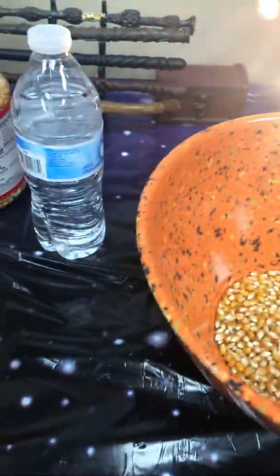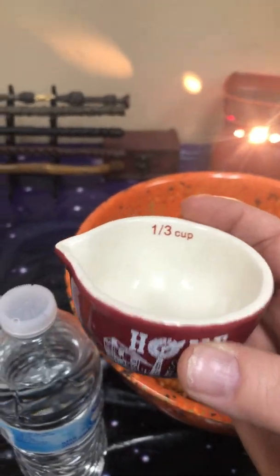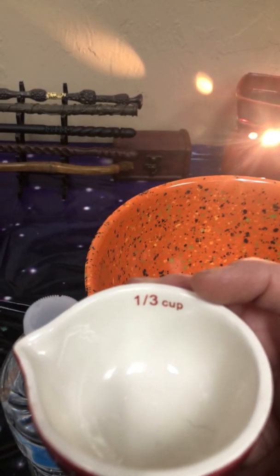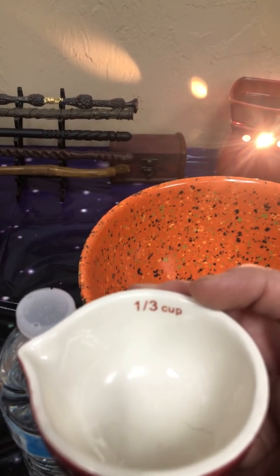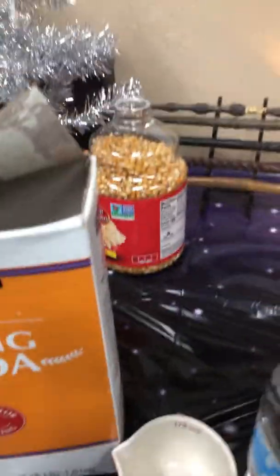Okay, then it says 1 cup of water. Well, I have 1/3 of a cup. How many 1/3 of a cups would it take to equal 1 whole cup? Well, you have to have 3/3. So that would be 1/3 plus 1/3 plus 1/3. So I'm going to do 3 of these. Okay, and I wanted to show you that today, kind of a little bit of fractions, how you can use fractions for measuring.